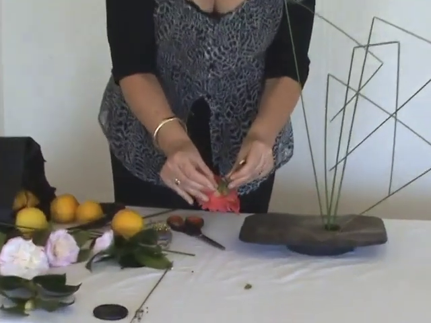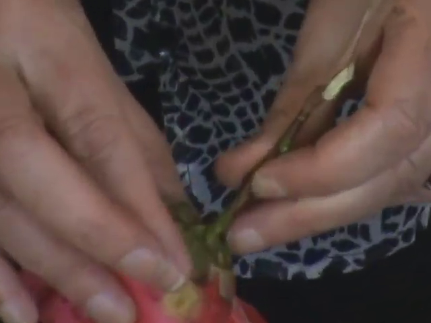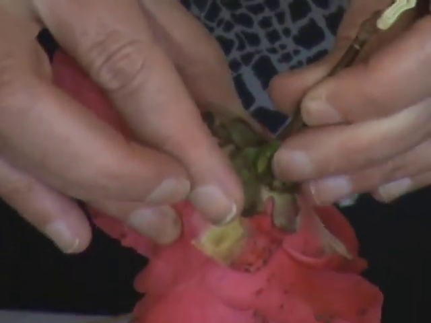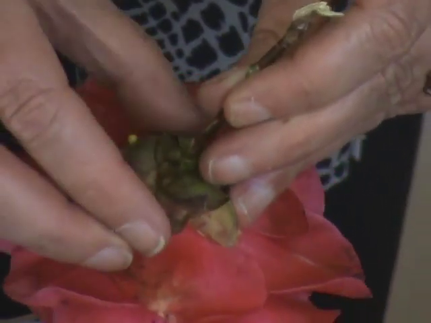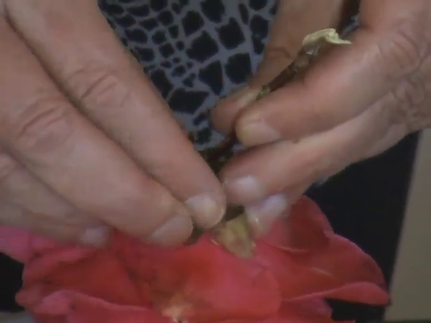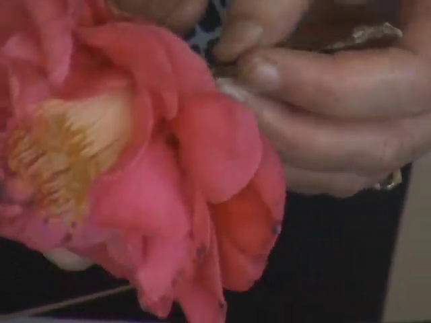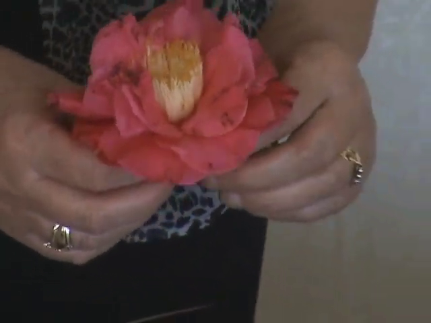You put a pin through the calyx one way and the other way. This is effectively holding all those petals in, so when they want to fall off, they can't.